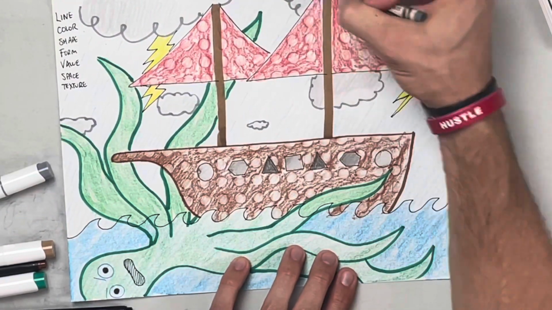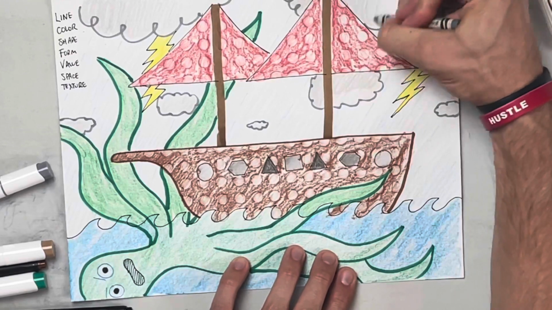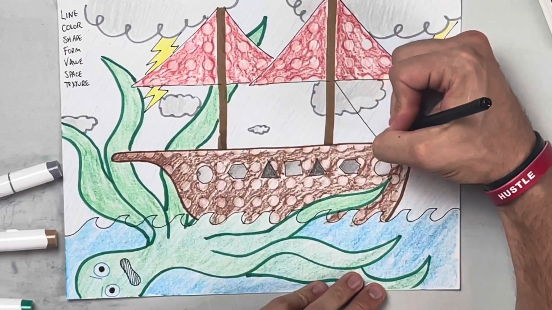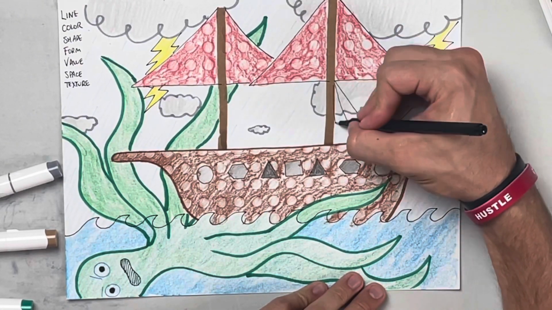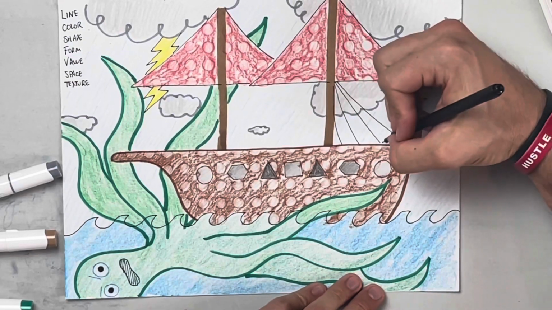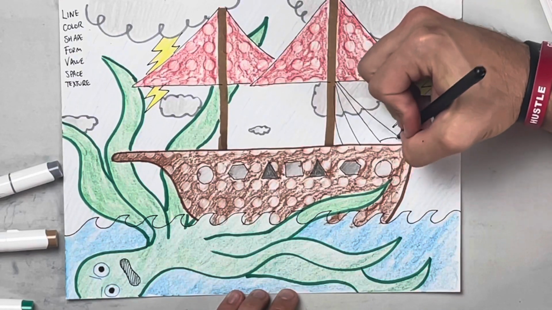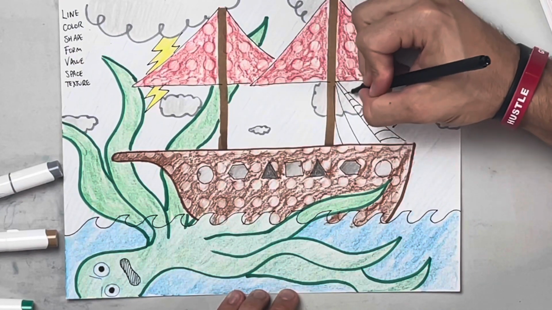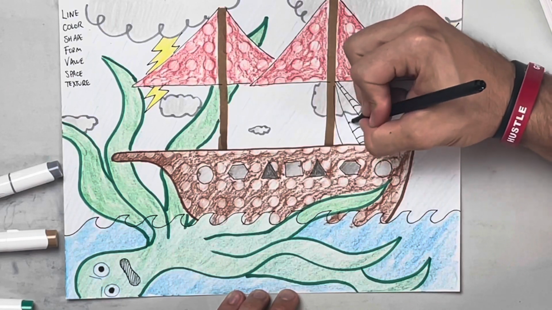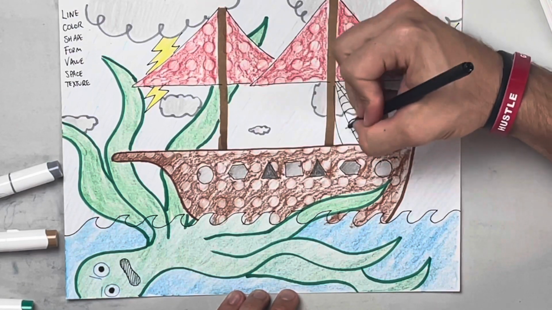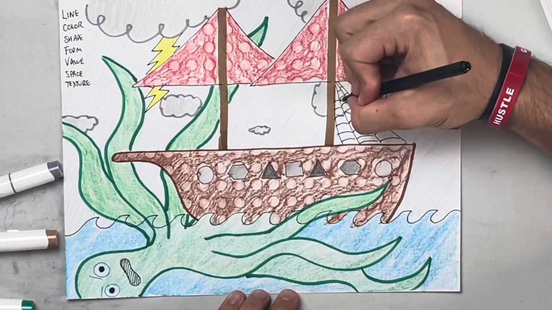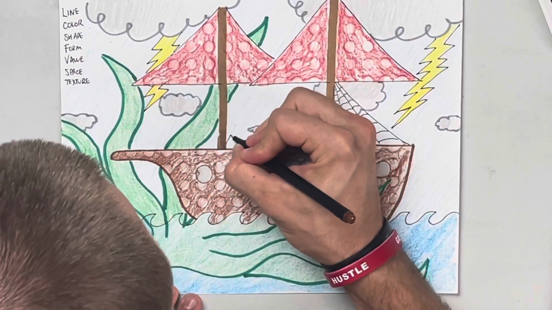Now the last element I have is form. Now I kind of sat with this one for a little bit to try and figure out how to do that one. So that must be why I'm drawing a cargo net, because I can't figure out the form yet. It actually looks more like a spider web, but just go with it. It's a cargo net. Unless there's a really big spider on board.